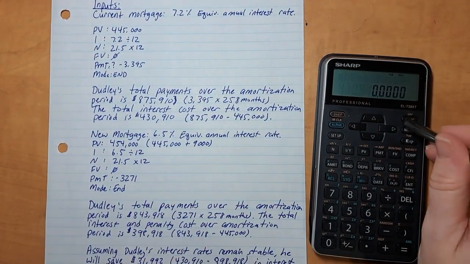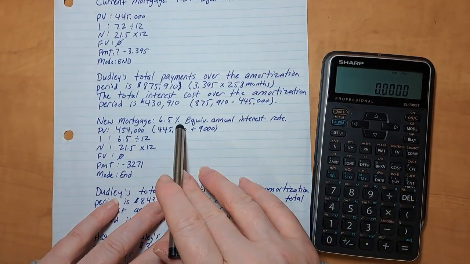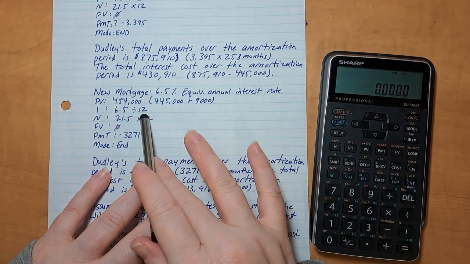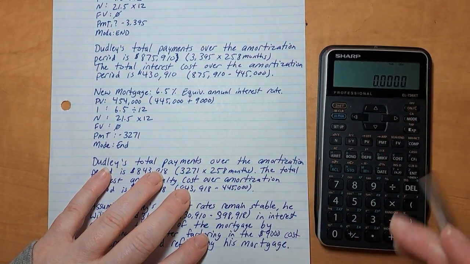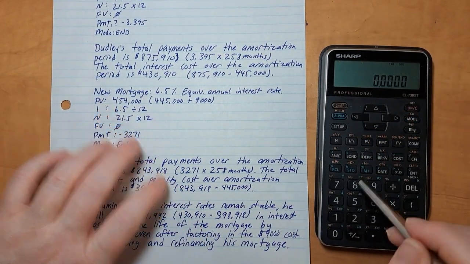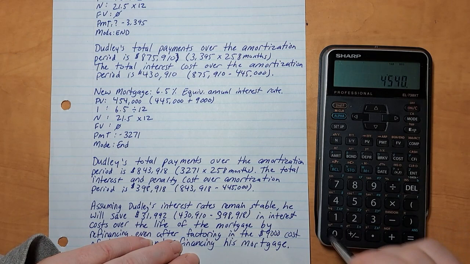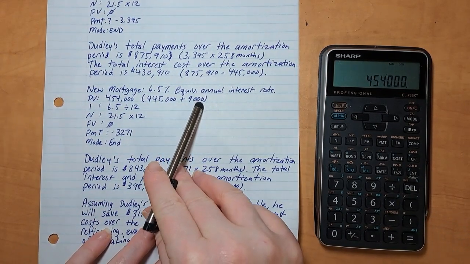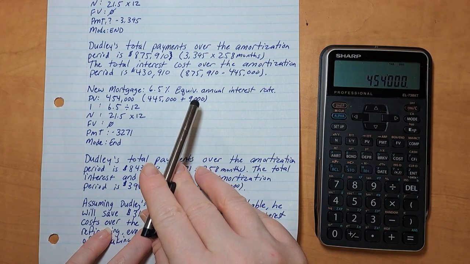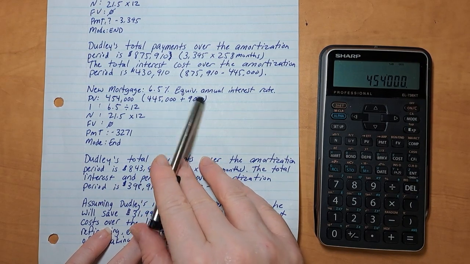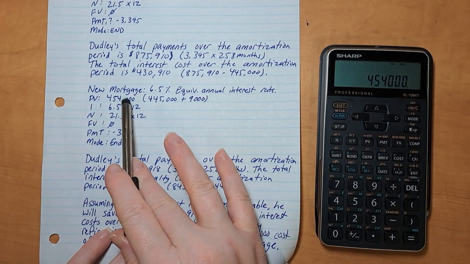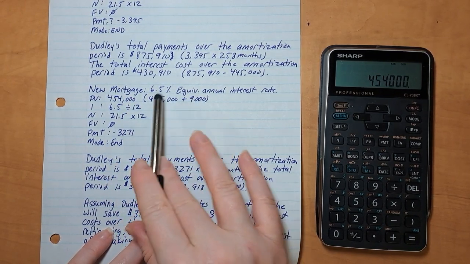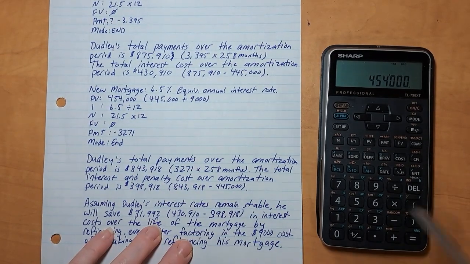$430,910. Now let's calculate his new mortgage with a 6.5% equivalent annual interest rate. So the present value of this mortgage is $454,000 because if you remember, he has $9,000 in costs for breaking his mortgage and getting a new mortgage. So you include that into the present value because the lender is letting him add this value on to his present mortgage.